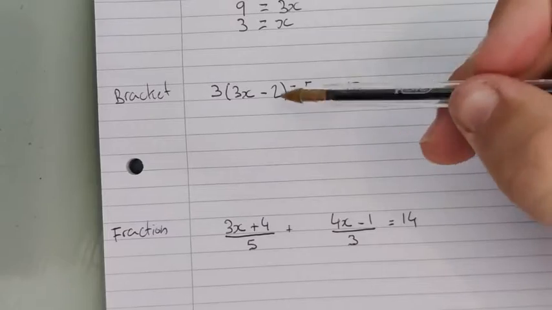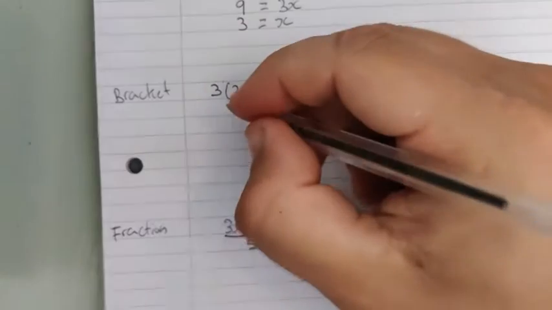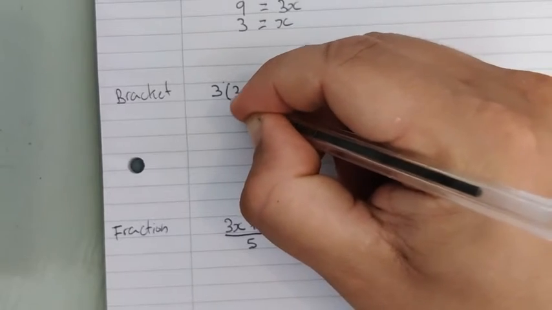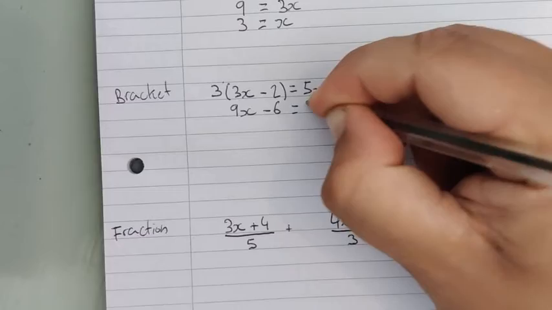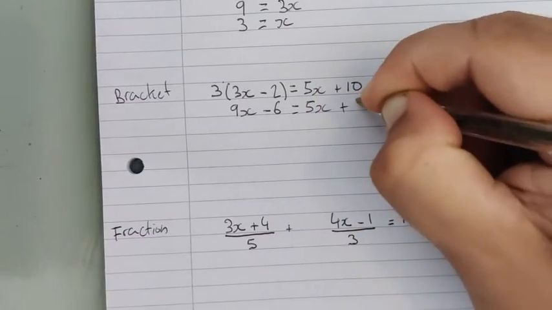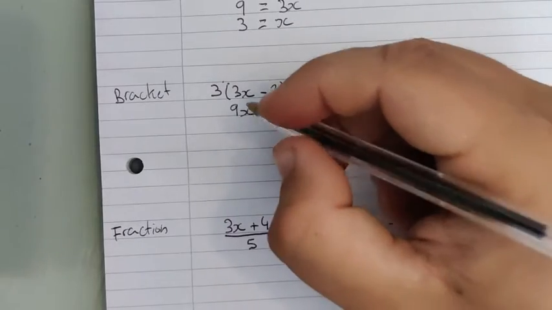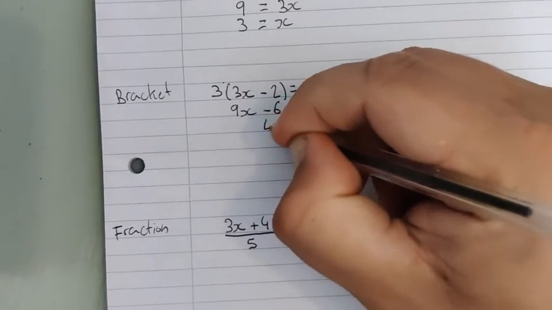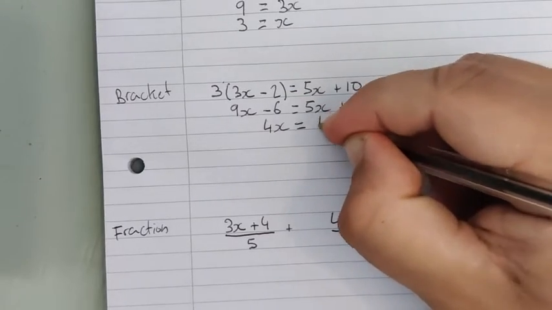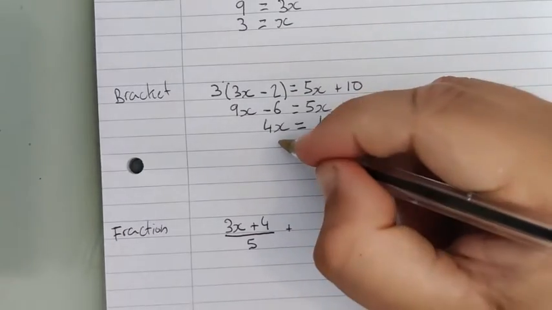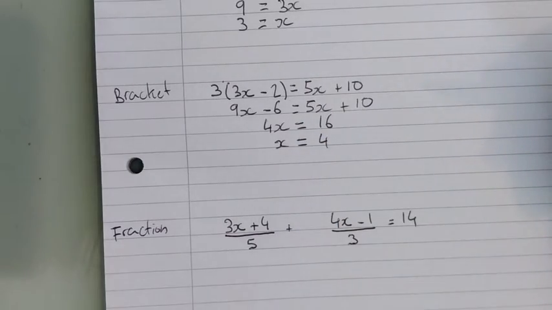Next one's exactly the same, but you want to expand out the brackets first. So 3 times 3x is 9x minus 6 equals 5x plus 10. We'll make this side the x side, so minus 5x from both sides is 4x equals plus 6 to both sides, 16. Divide by 4, x equals 4.